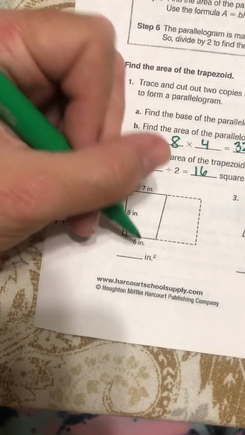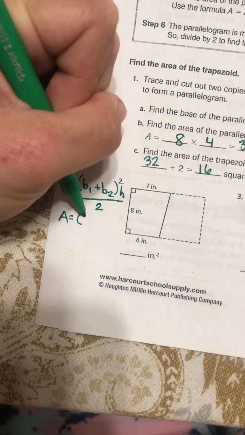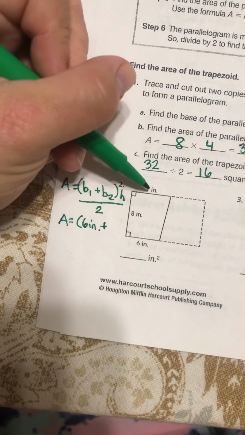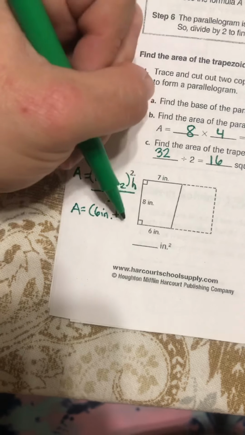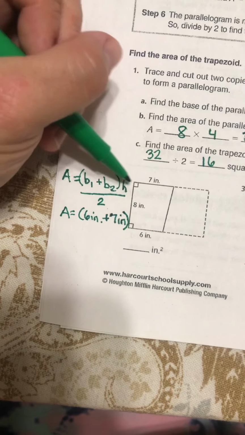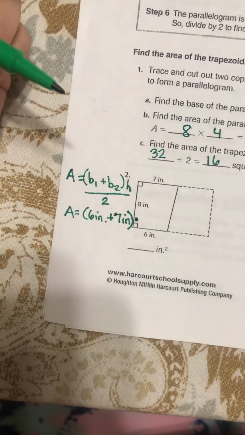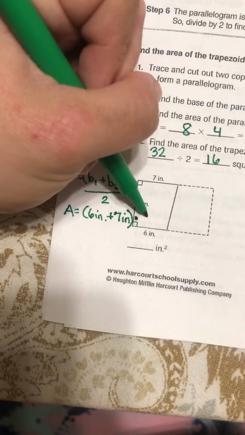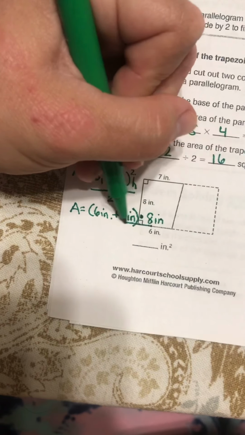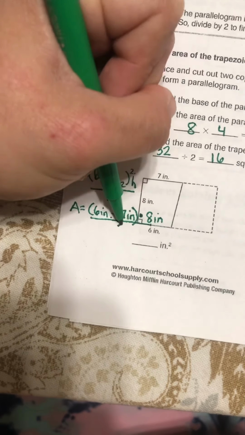So base 1, the bottom number, is 6 inches. And we're going to add that to base 2, which is 7 inches. Close those parentheses, and we're going to multiply. So I'm going to put a little dot for multiply. We're going to multiply by the height, which is 8 inches. And then after we find all of that information, we want to divide, and we're going to divide by 2.